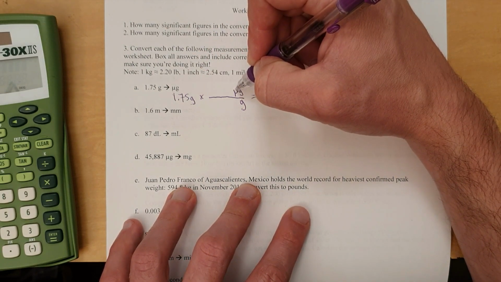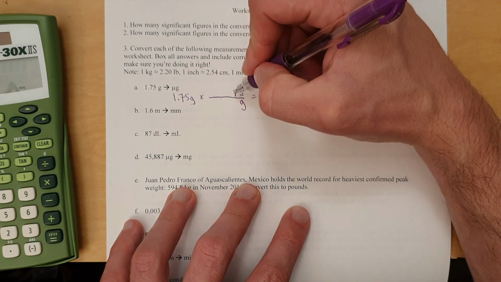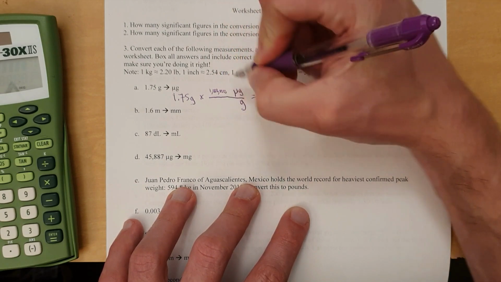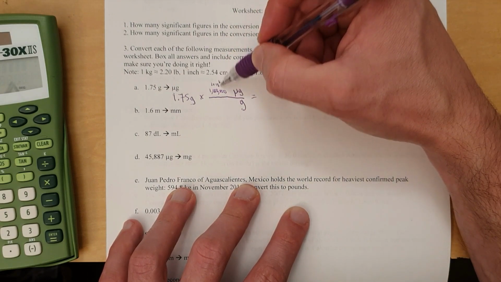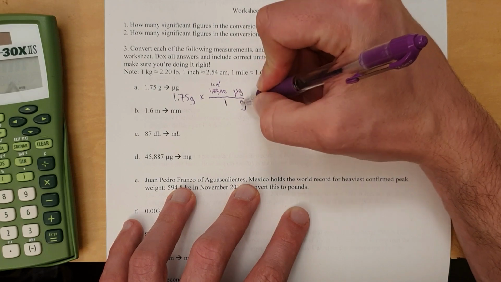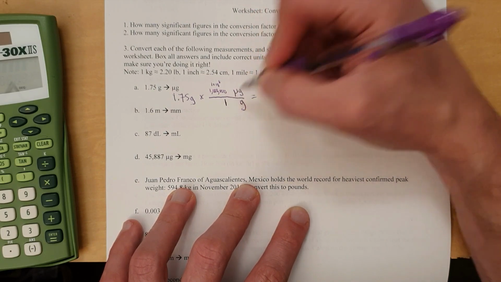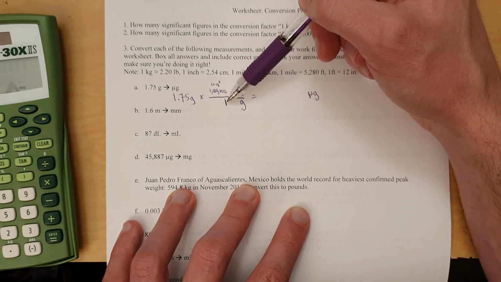So if micro means 1/1,000,000th, the number million belongs here somewhere. And the big number goes next to the small unit. So I'm going to put the number million here. I can either put that or I can put 1 times 10 to the 6th, which is a million. Either way you write a million, put it next to micrograms, because a millionth of a gram is smaller than a gram. So the big number goes next to the small unit, and an automatic 1 goes next to the other unit, because that's how many micrograms are in 1 gram.